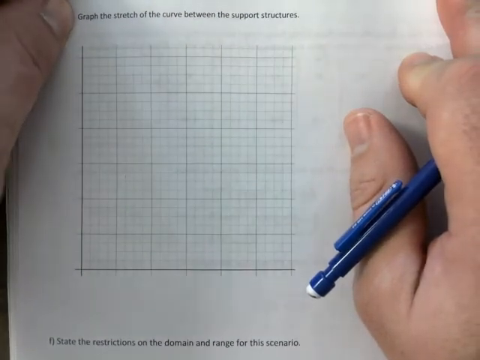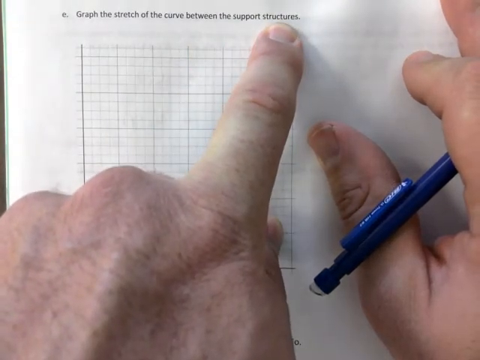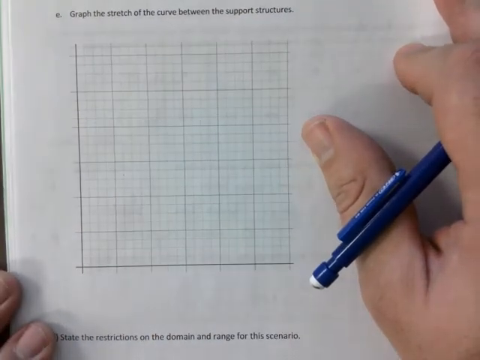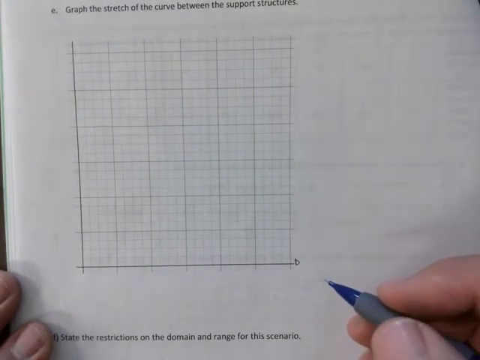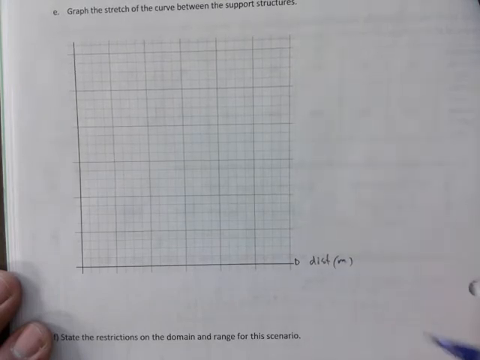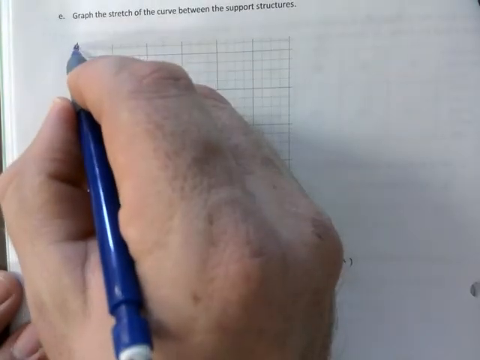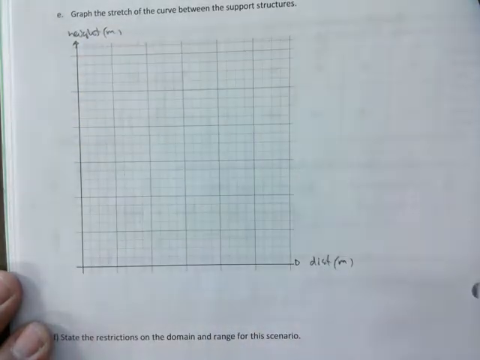Graph this stretch of the curve between the support structures. Ideally I would have wanted the graph on the same page, but I couldn't make that work. Distance and height are both in meters.